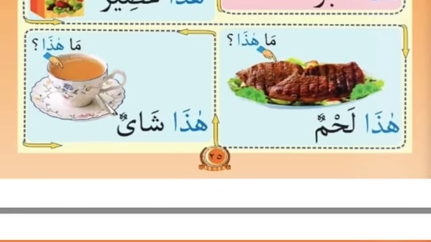Please look at the picture on your right side. What do you see? Yes, you see meat. And meat is called in Arabic lahmun. Lahmun, meat. Lahmun, meat.